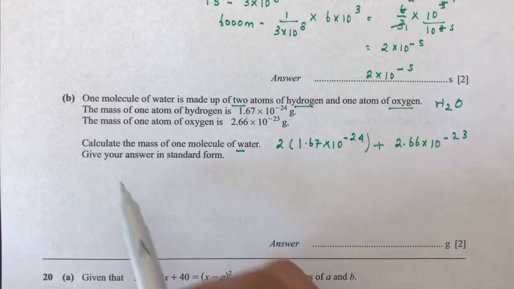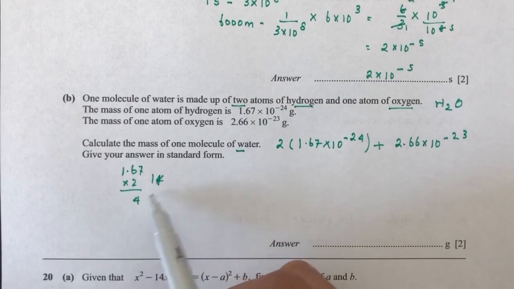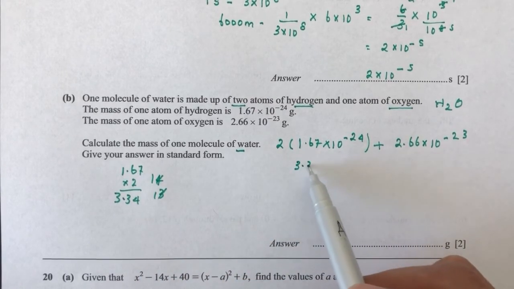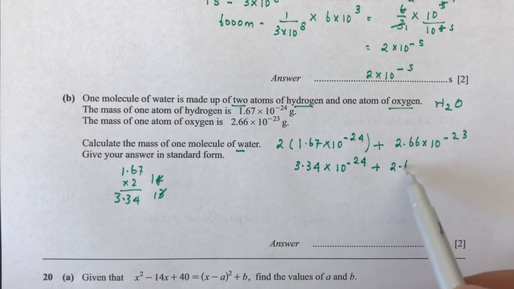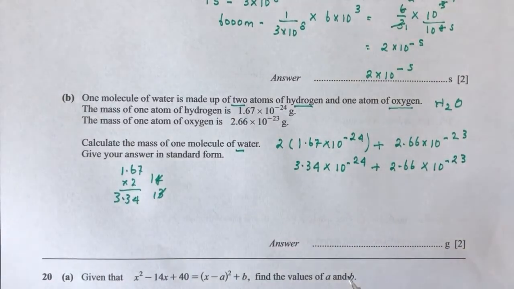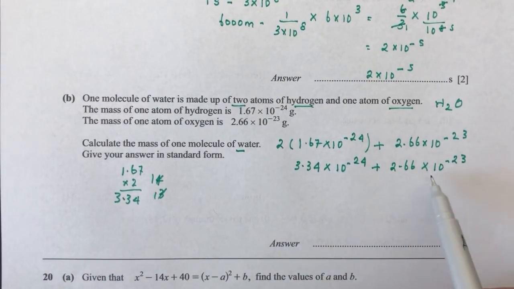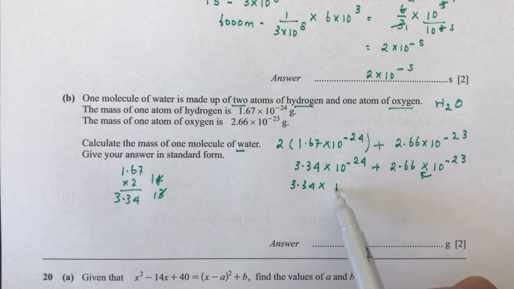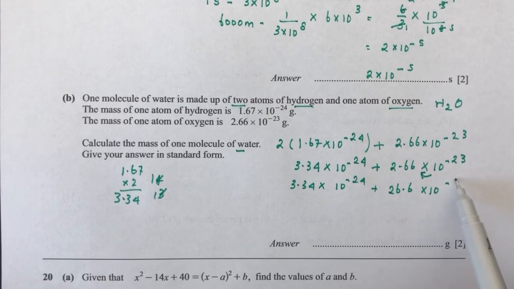So let's first simplify this part. What is 1.67 times 2? That will be 3.34. So 2 decimal places. That will be 3.34 times 10 power of minus 24 plus 2.66 times 10 power of minus 23. So as you can see, the powers here are different. Minus 24, minus 23. I would shift the decimal here to make it the same. So we will have this minus 24 plus 26.6 times 10 minus 24.